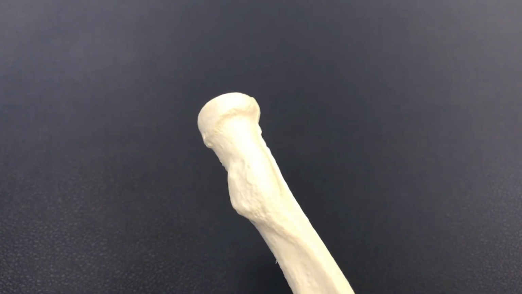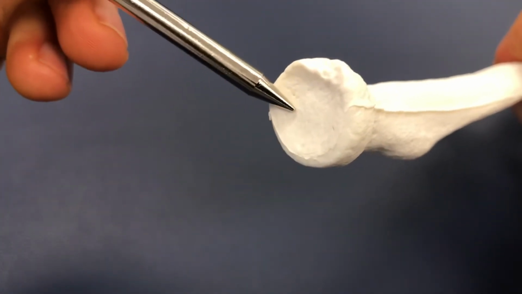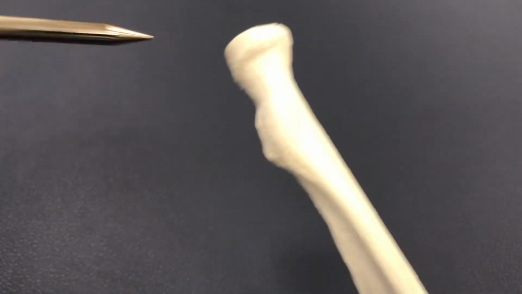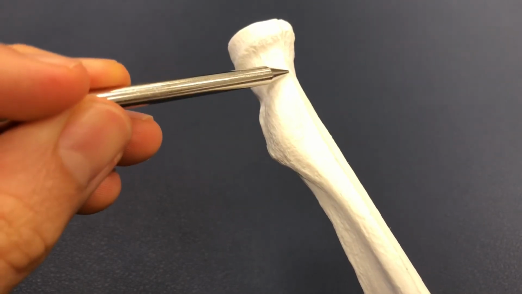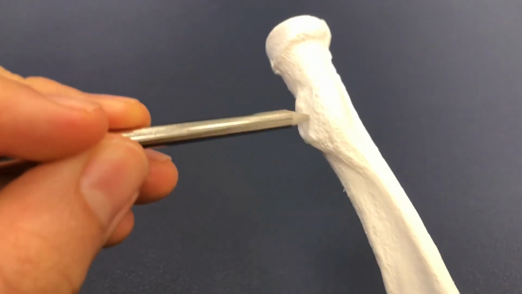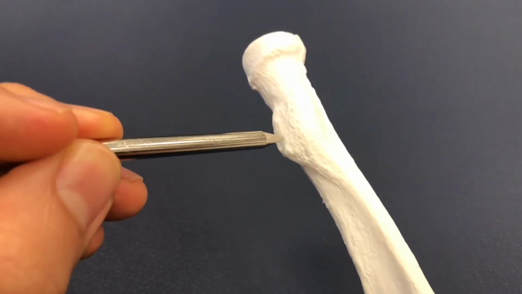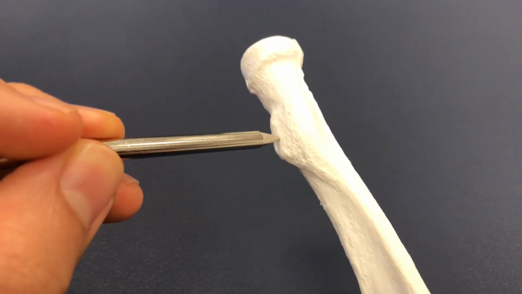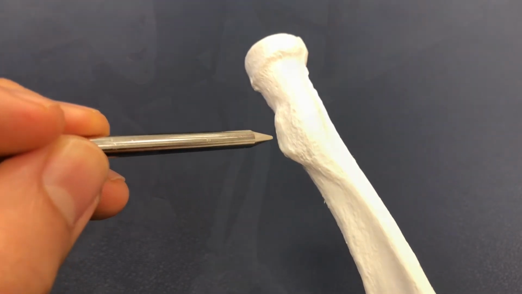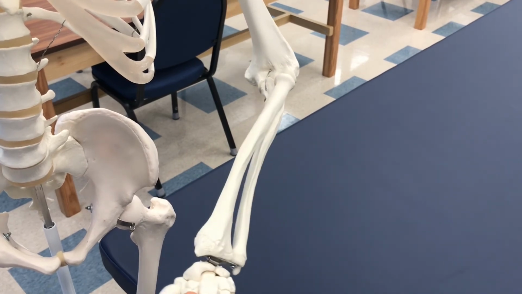Moving on to the proximal radius, we note the rounded radial head with its concave articular surface, the tapered area just below it, which is known as the neck of the radius, and this large bony protuberance known as the radial tuberosity. It may also be referred to as the bicipital tuberosity because it serves as the site of insertion for the biceps brachii muscle.